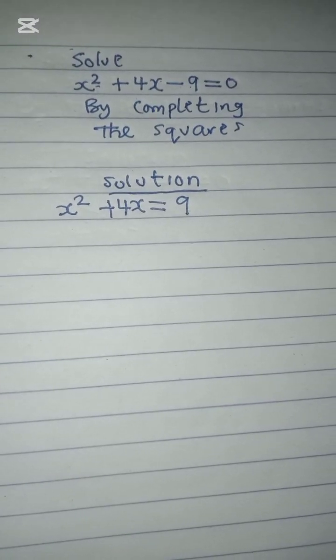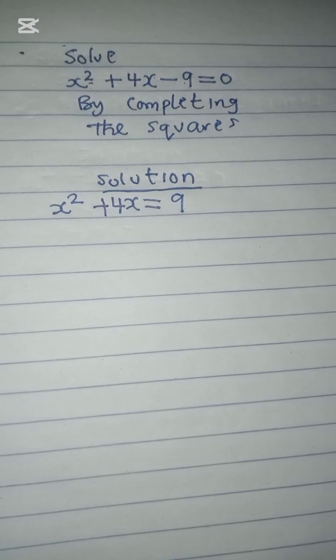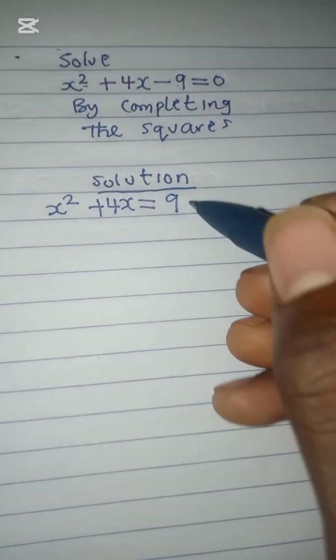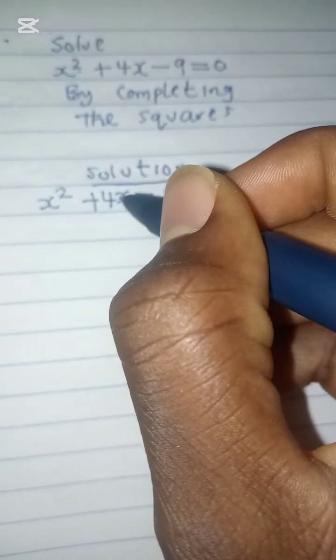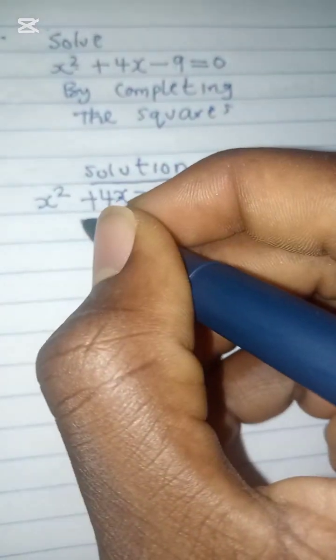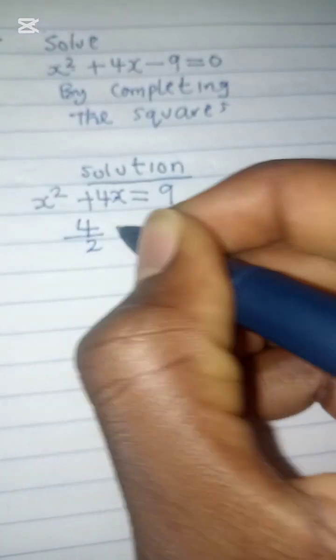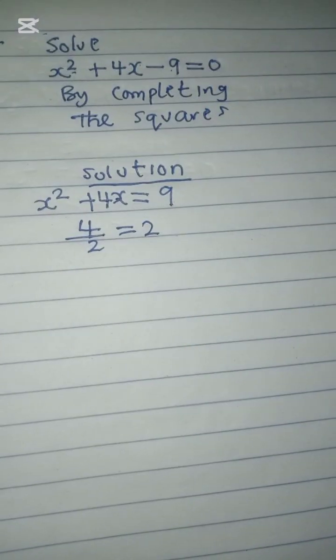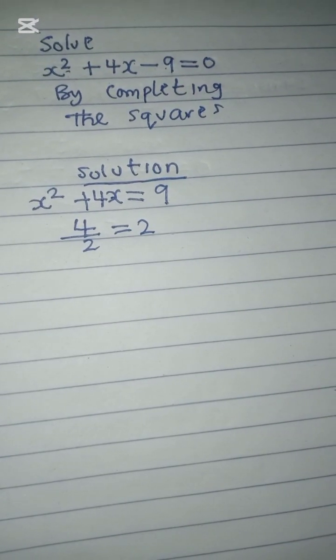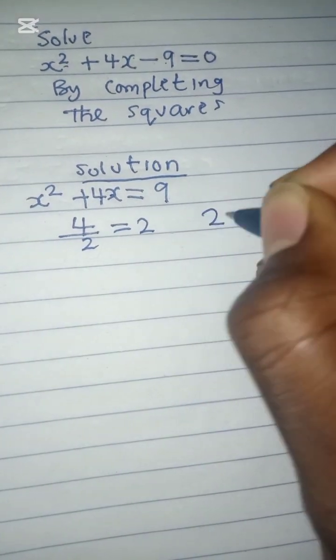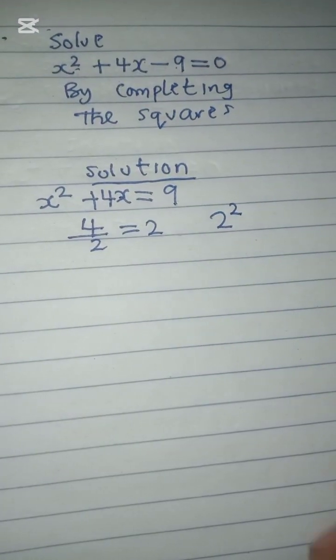Now, we add half of the coefficient of x all squared to both sides. In this case, the coefficient of x is 4, right? 4 is multiplying x here. And half of 4 is 4 over 2, which is equal to 2. So we are adding the half of the coefficient of x all squared to both sides. So instead of adding 2, we are adding 2 squared to both sides.